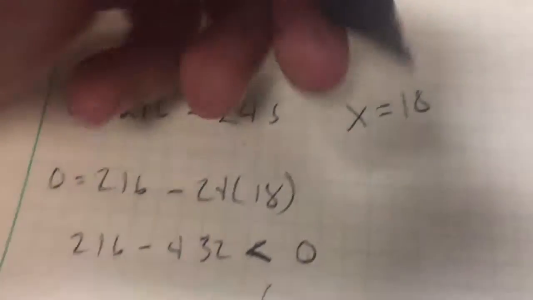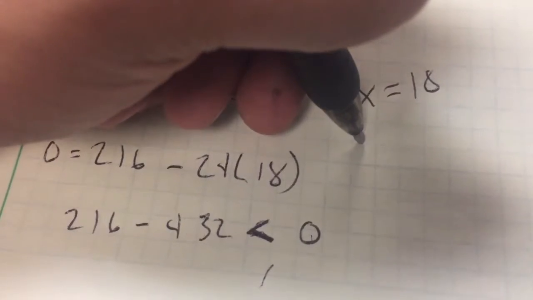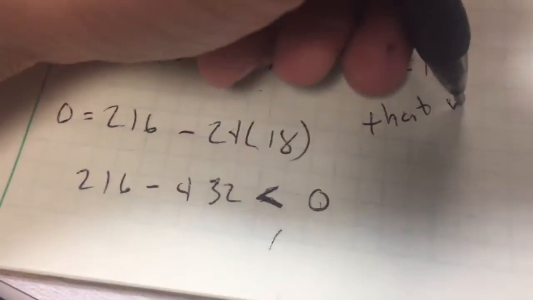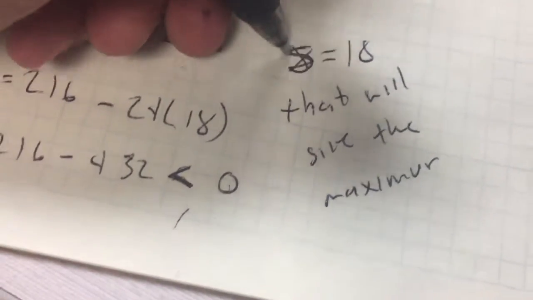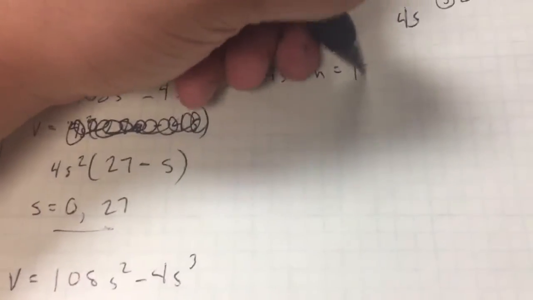Since it's less than 0, you know that when s equals 18 in the original equation, that will give you the maximum. It's not x, it's s. So you have 4s plus h equals 108.